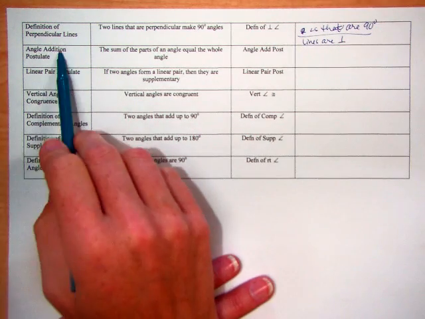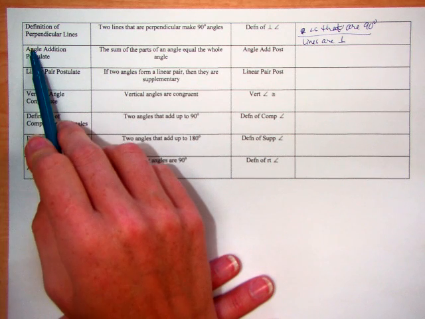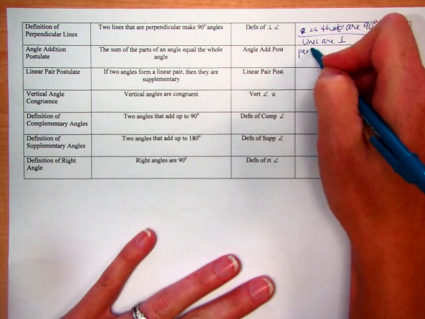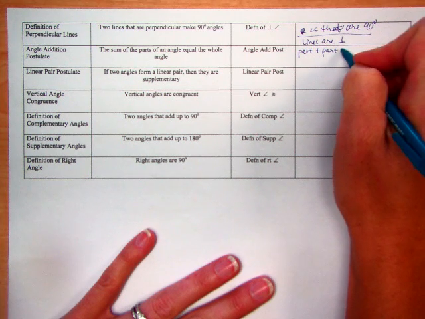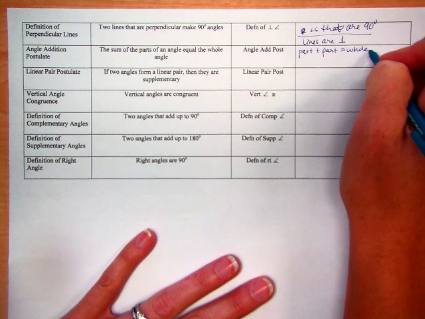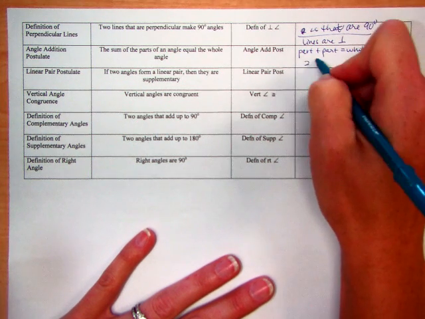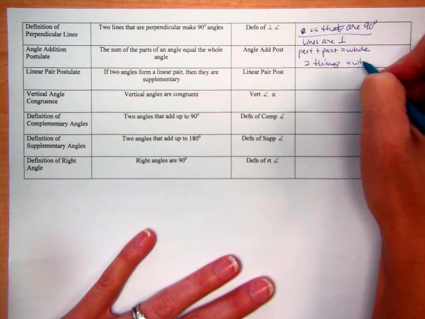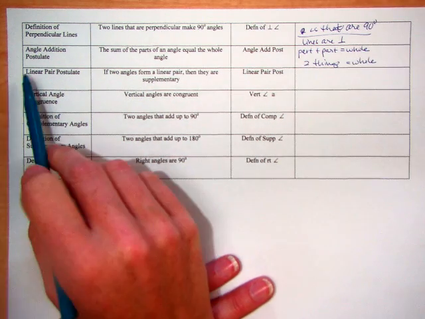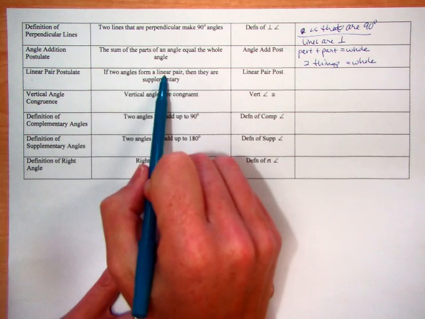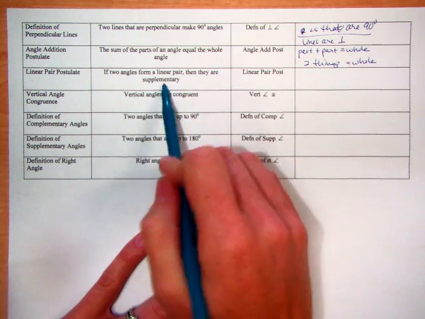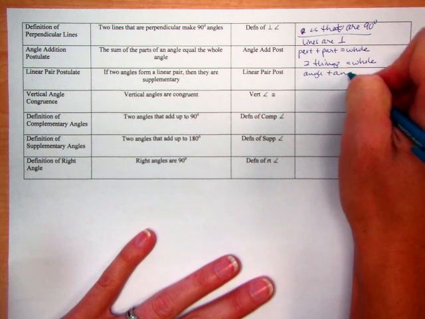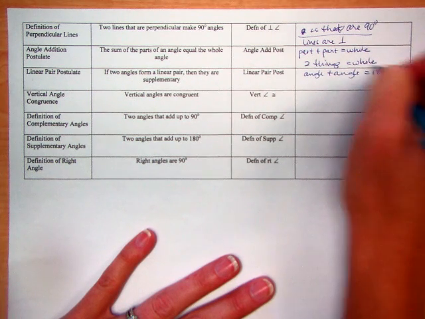Angle addition postulate is the same as segment addition postulate. So it's still going to be part plus part equals whole. This time it's just going to have to do with an angle and not a segment. So you should be able to talk to me about two things that equal the whole thing. Linear pair postulate is just talking about those two angles that make a linear pair and that they're being supplementary. So you should be able to say that angle plus angle equals 180. You should be able to make an equation out of it.